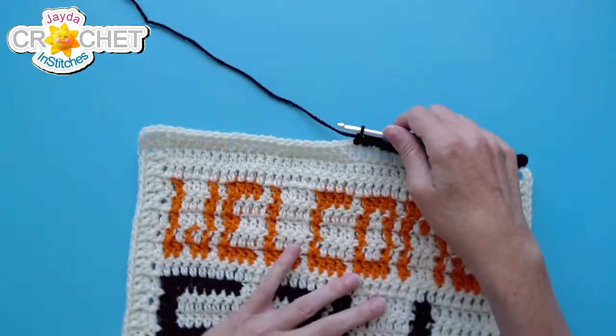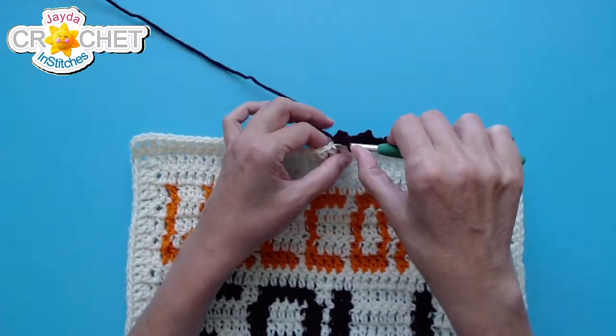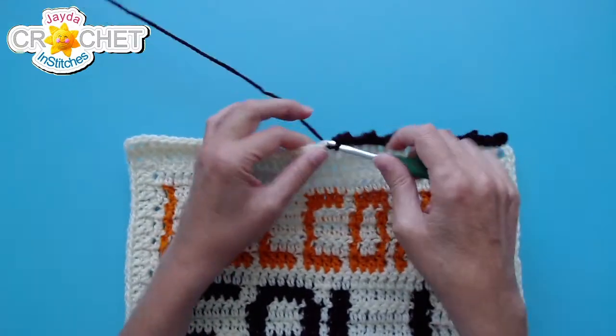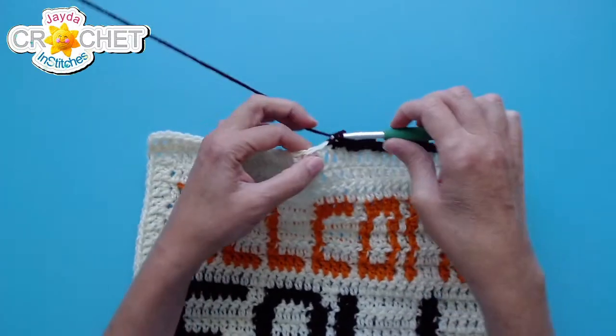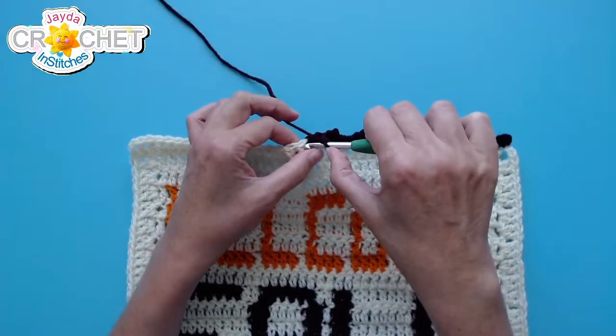I like a little bit of activity, a little bit of interest in my border. But I don't want it to be too overpowering. I don't want it to steal away from the fun and interest of the imagery that's in the wall hanging itself.